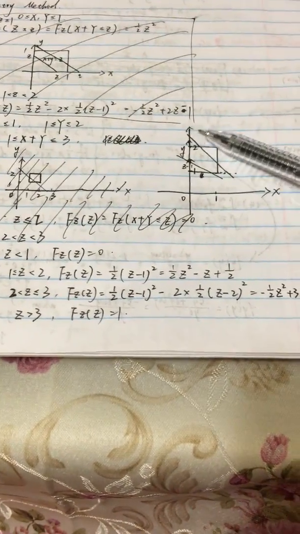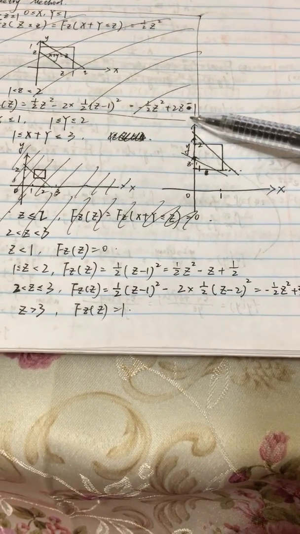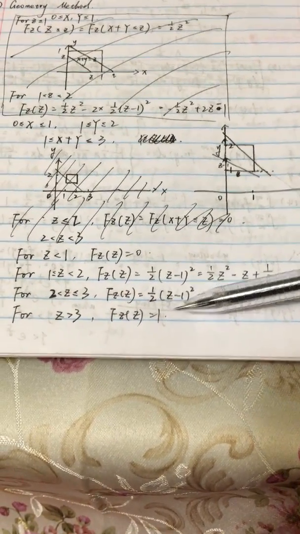And when z is greater than this point, which is 3, when z is greater than 3, F_Z equals 1.